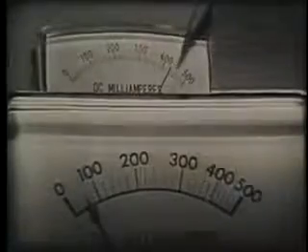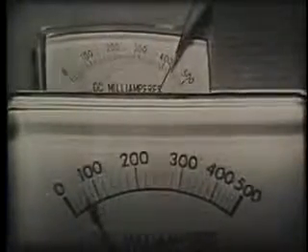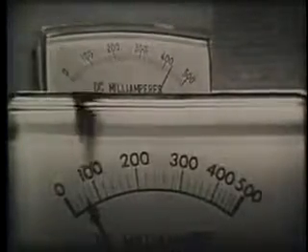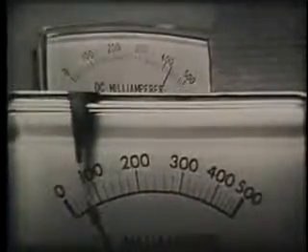Well, let's see what happens when we add this third branch. Closing this switch, watch total current. Total current increased again. In fact, it increased by the same amount as the current through this third branch.